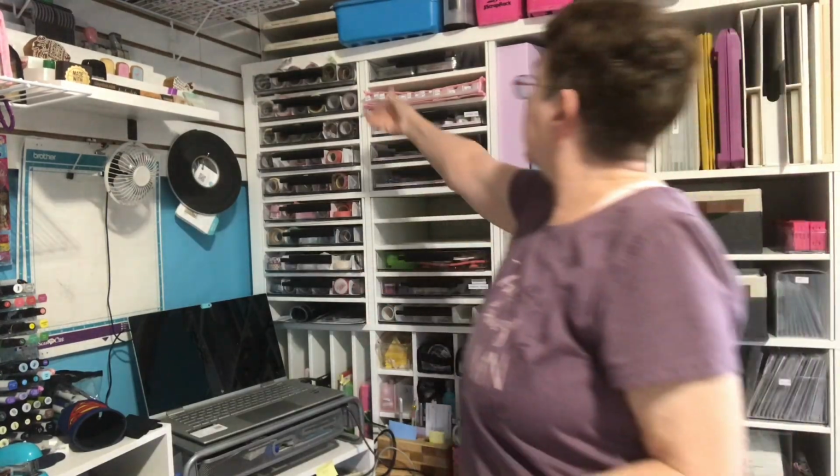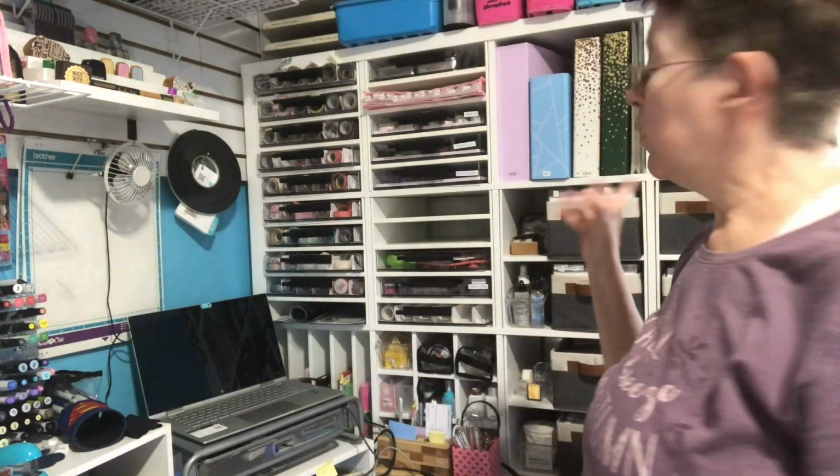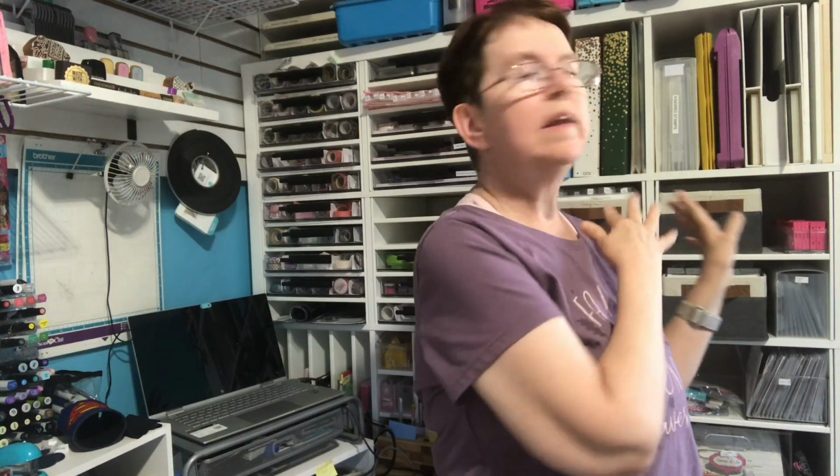Here, these hold my washi. This is a 25 cube Kallax unit from IKEA. It's a 5 by 5 unit. I have two of them back to back. They kind of serve as a room divider for me. They separate my craft area from hubby's and mine, but it's mainly hubby's TV watching area. So he can watch TV back there while I'm over here crafting. So that's kind of why I did that.